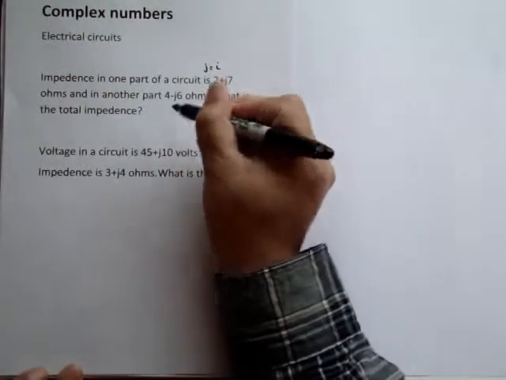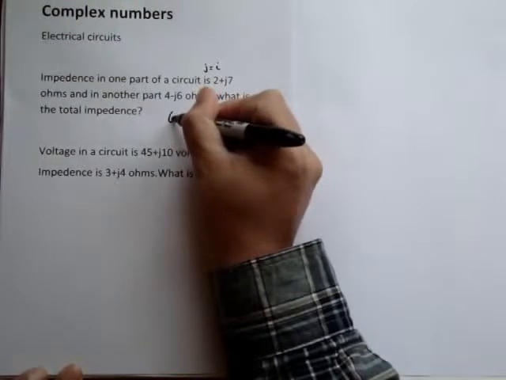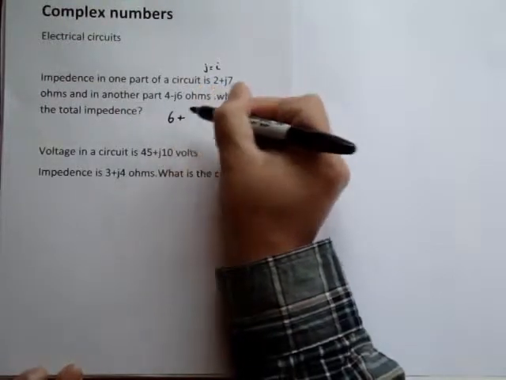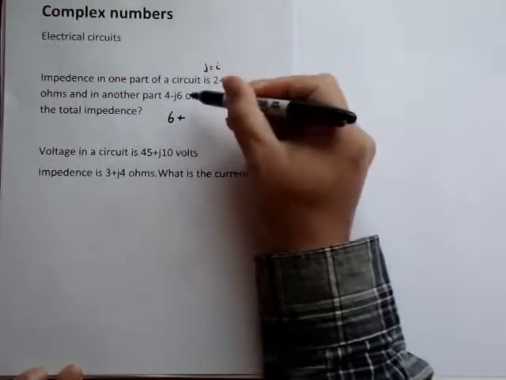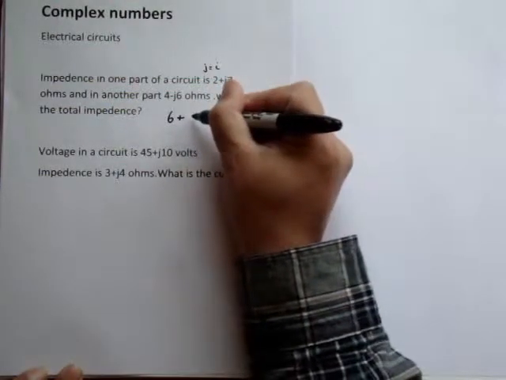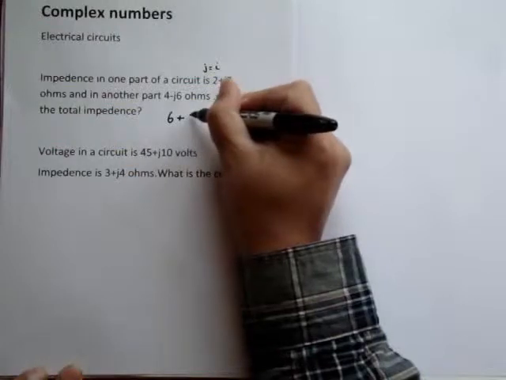So the real part's 4 plus 2 is 6, and then we have the imaginary parts. j7 minus j6 is j1.